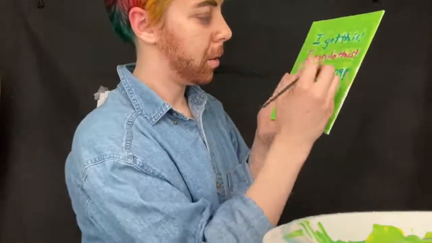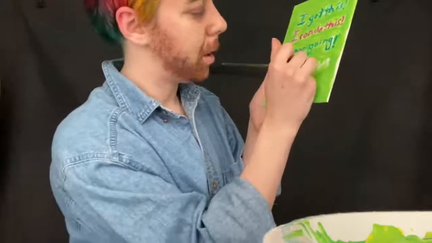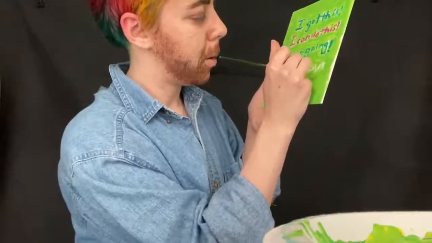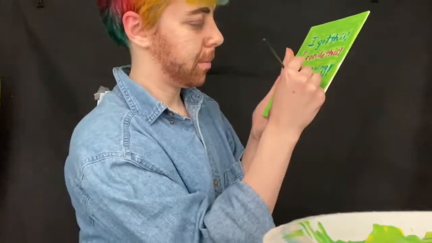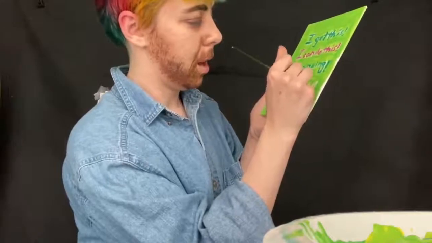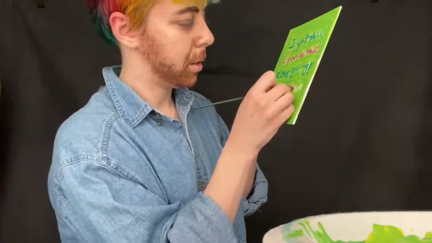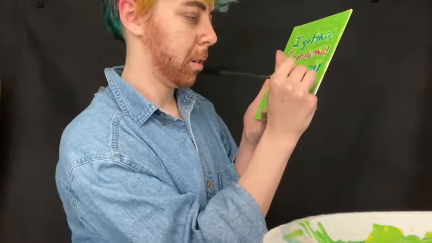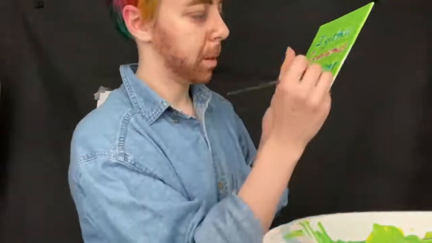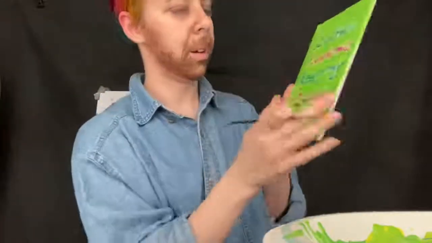Just gonna finish up my painting, and you can see right here, the O is completely gone, but I know where it's supposed to be. So I'll add it right back. And RK. Last three letters. Almost done. The Y. There we go. And one last exclamation point. There we are.